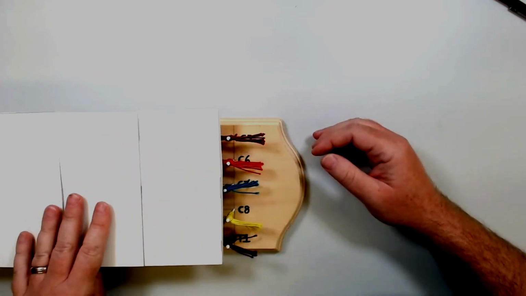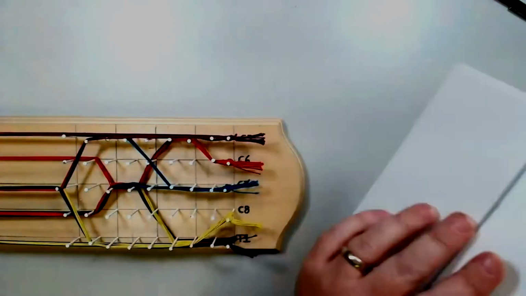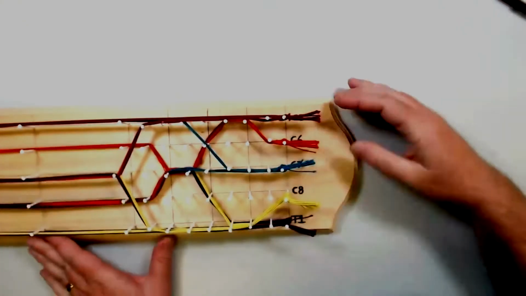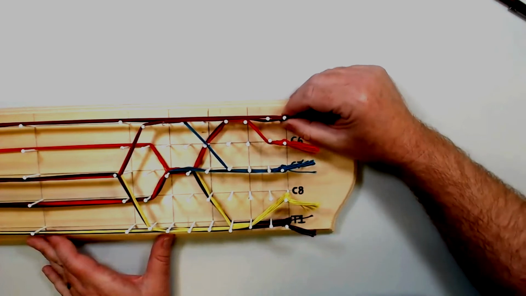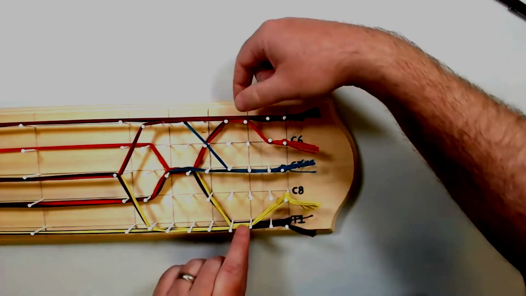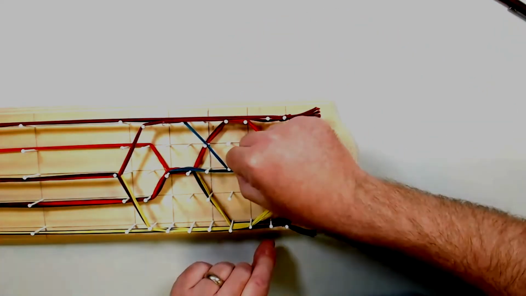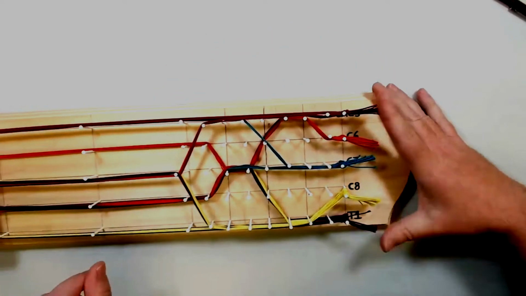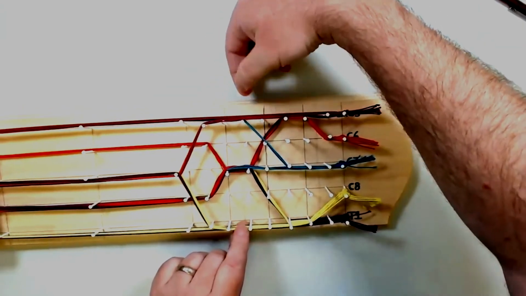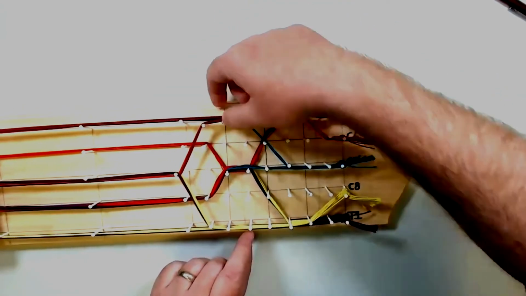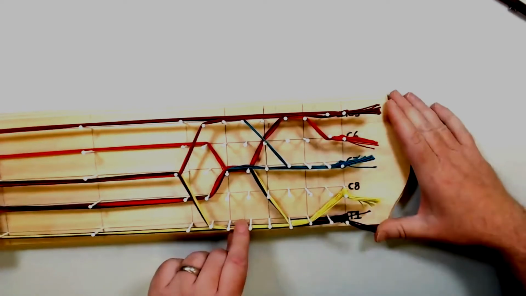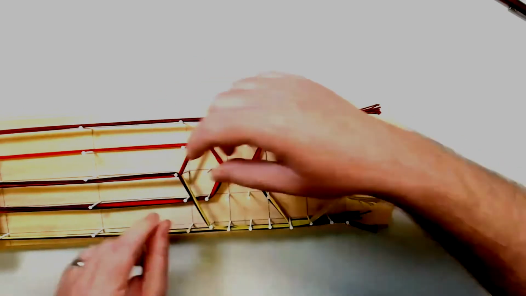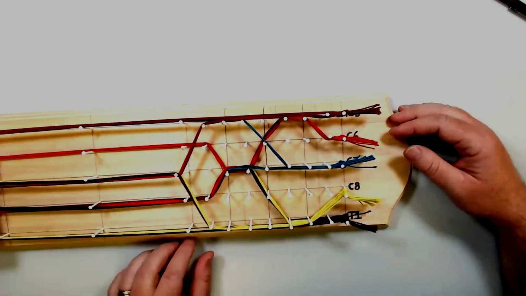So if we pull this back, we can see a brachial plexus here where we've got roots, our trunks, our divisions, then our cords, our lateral cord, our posterior cord, and medial cord. And then those come together to form the named nerves.